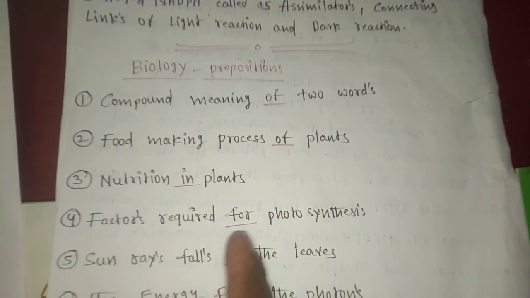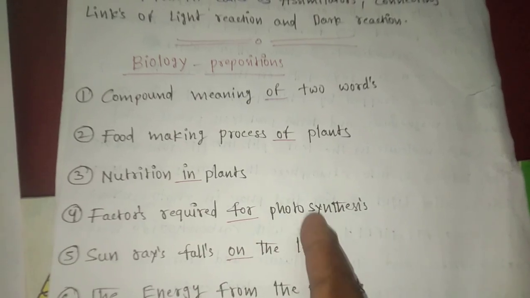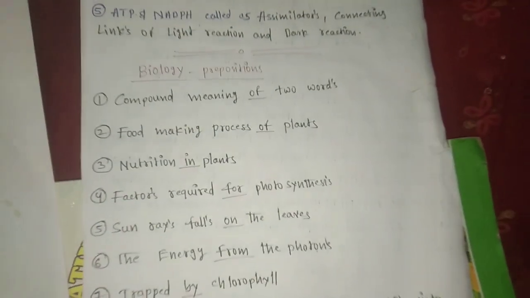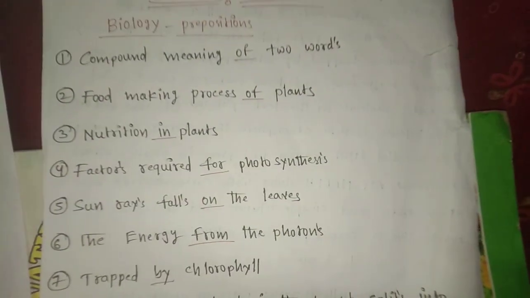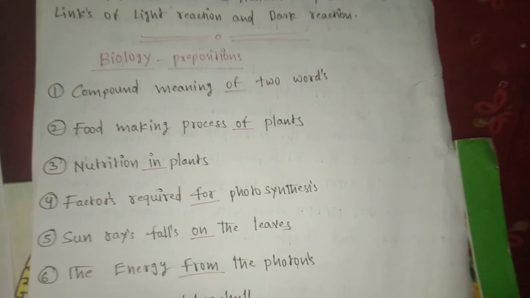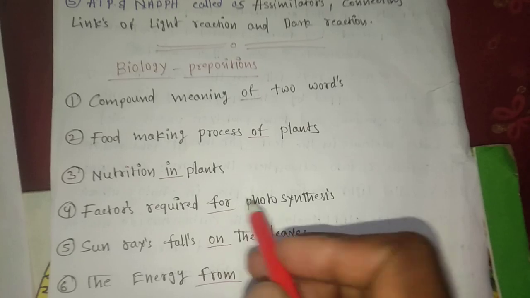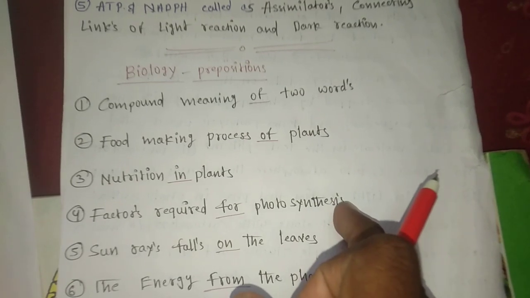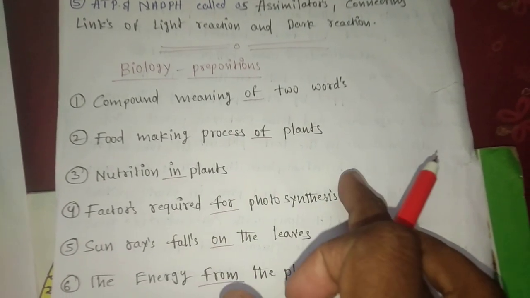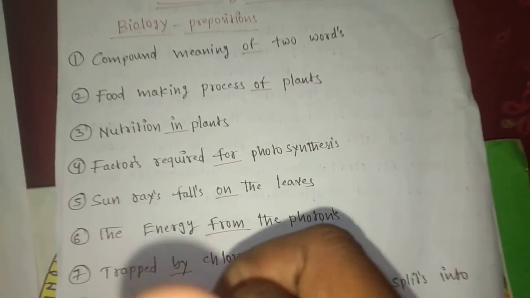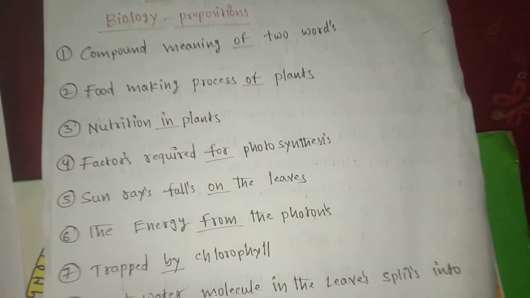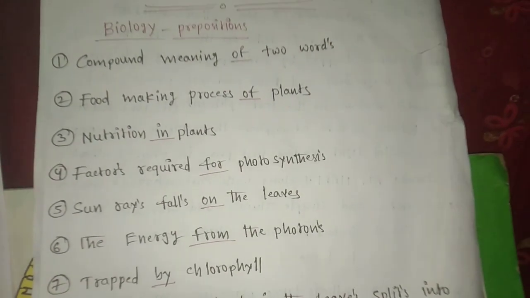Factors required for photosynthesis. So before the object you have to remember these examples. A simple word which is placed before the object or subject and makes the complete sense. Factors required photosynthesis is meaningless. Factors required for photosynthesis, the word for gives complete meaning, that's why it is a preposition. Sun rays fall on the leaves; the word on gives the complete meaning. That's why it is a preposition.